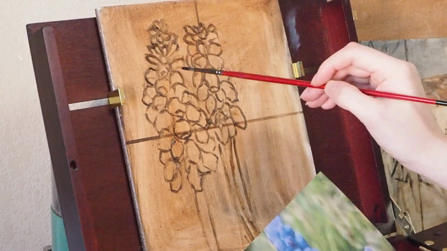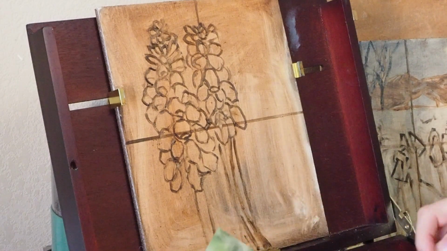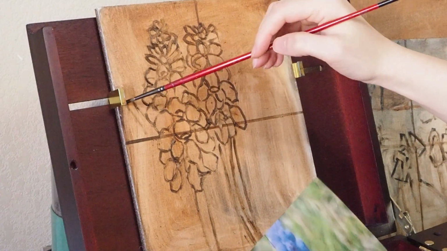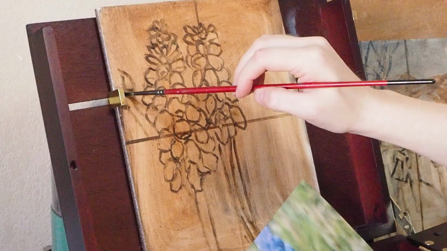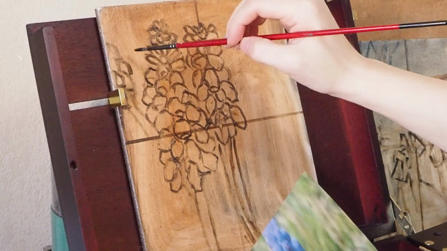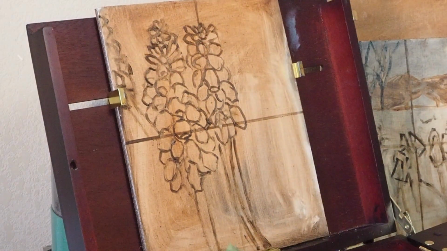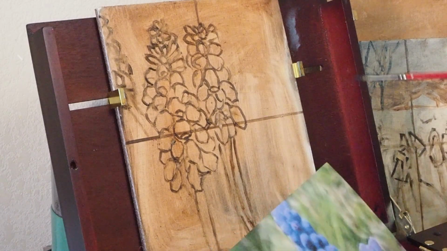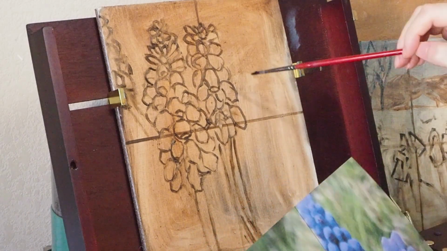So I believe in anything that you're painting that you should be wanting to paint what you're painting. You shouldn't be painting something you don't want to paint, if you get what I'm trying to say. And so these flowers make sense because I love flowers and flowers make me happy.